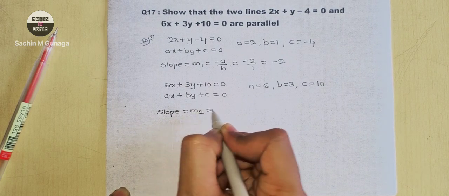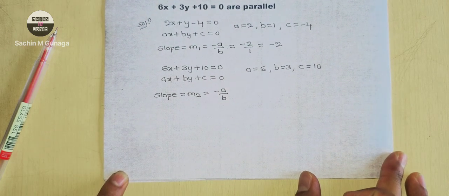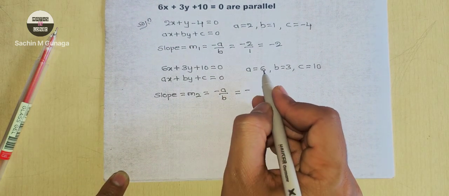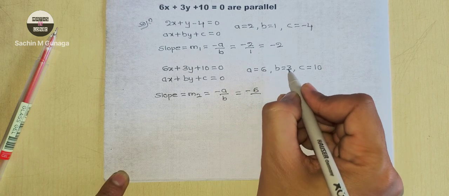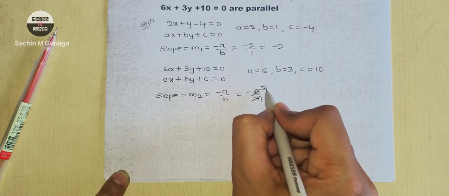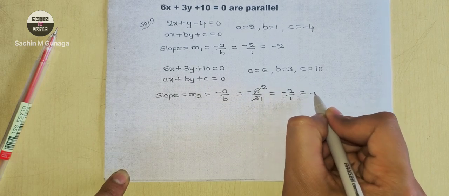Therefore m2 is equal to, again the same formula, -a divided by b. Which is equal to -6 divided by 3. You can cancel here: 3 ones are 3, 3 twos are 6. Therefore -2 divided by 1, meaning -2.